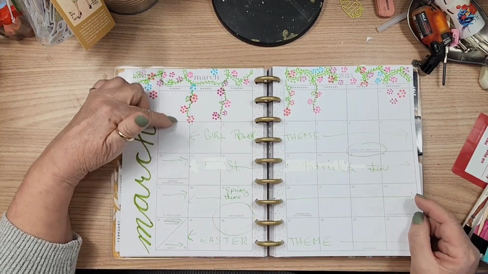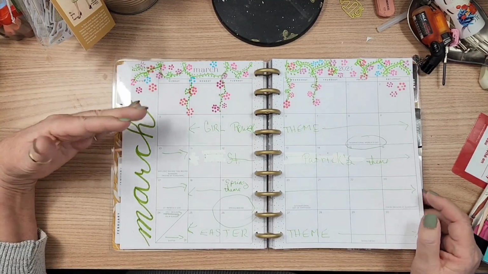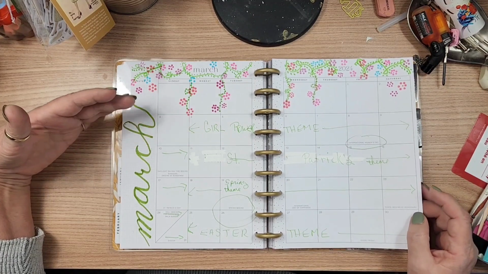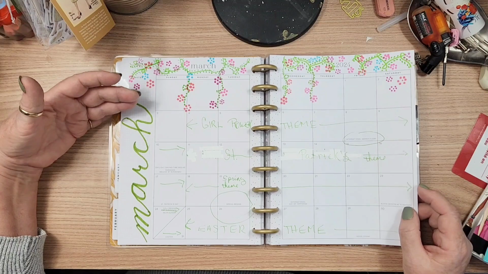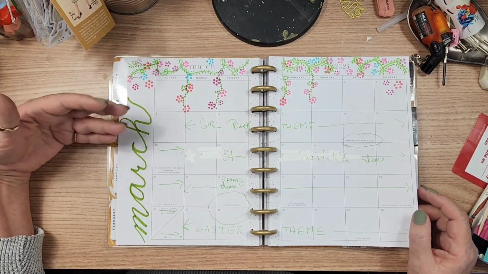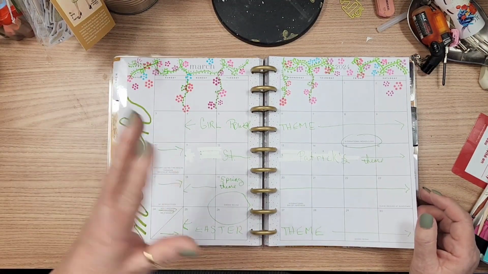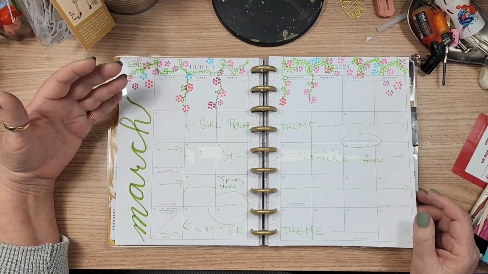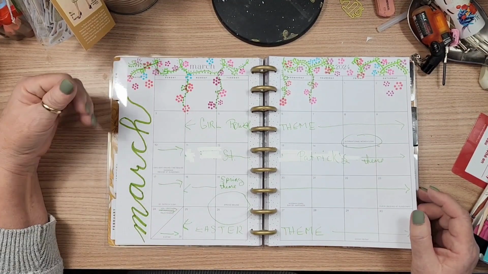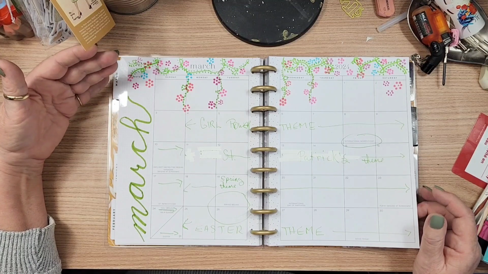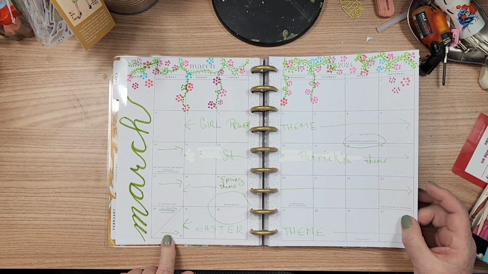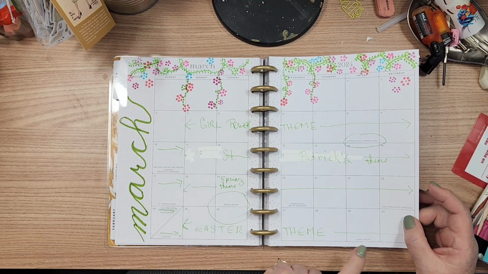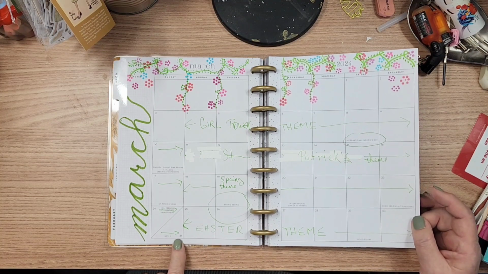But I've also just doodled in my monthly some themes. And the reason for that is because I think for the last few years, Easter must have been in April, because I know it has something to do with the spring equinox and all that stuff, but I don't even know how they figure it out. But this year, Easter's at the end of March. So this last week of March is Easter week.